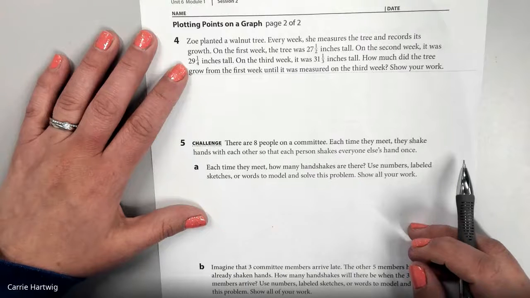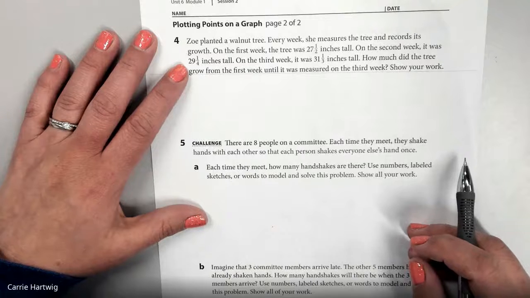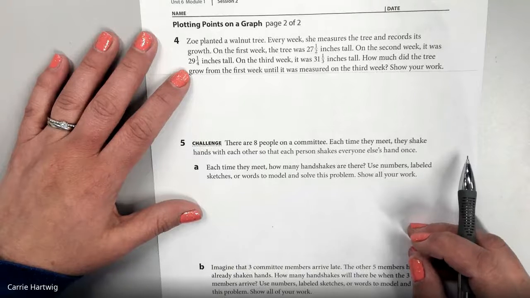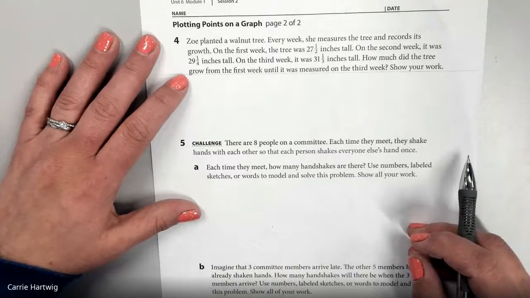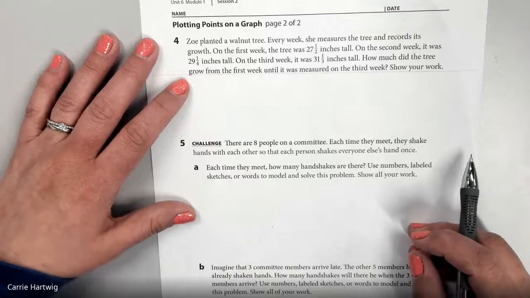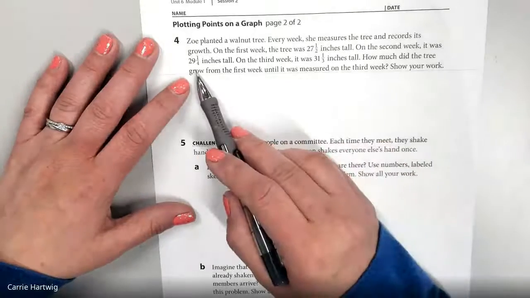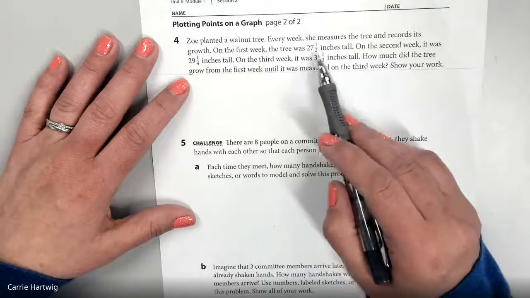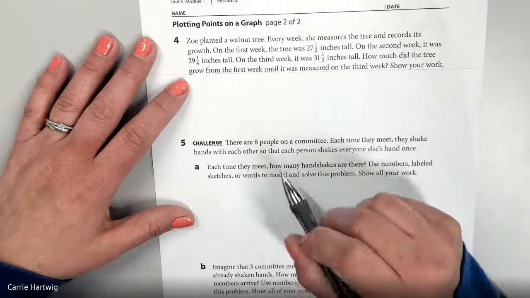On the first week, the tree was 27.5 inches tall. On the second week, it was 29 1/4 inches tall. On the third week, it was 31 1/3 inches tall. How much did the tree grow from the first week until it was measured on the third week? Show your work. So do we need this second number? We don't, because what we're going to do is 31 1/3 minus 27 1/2.